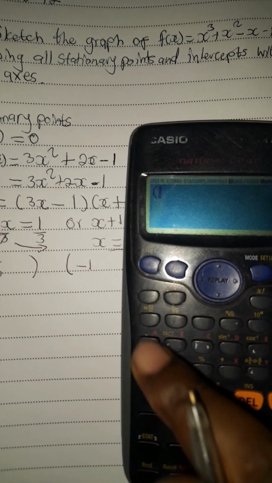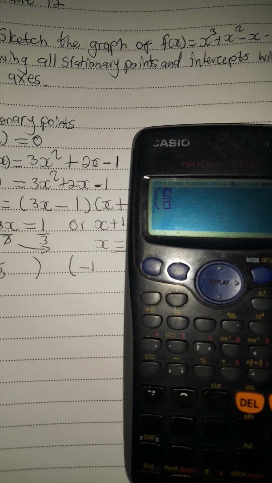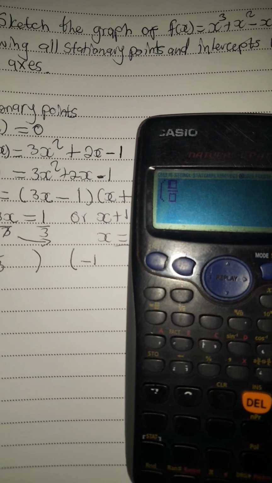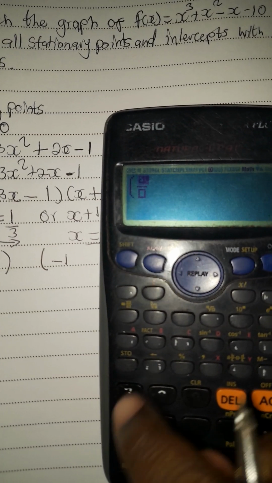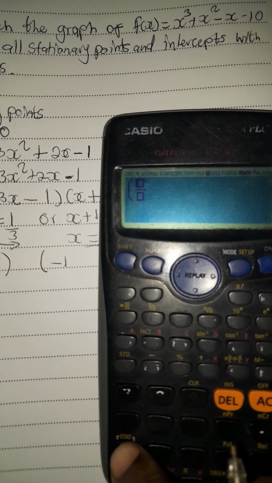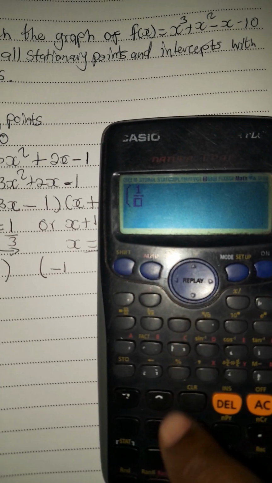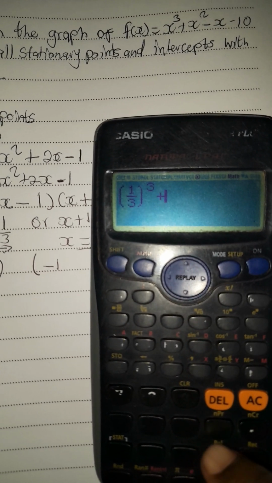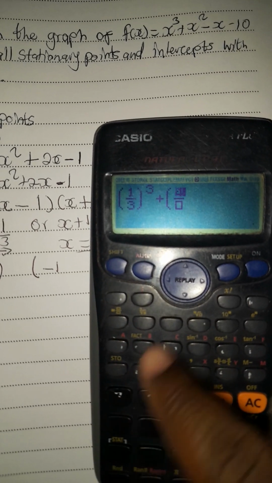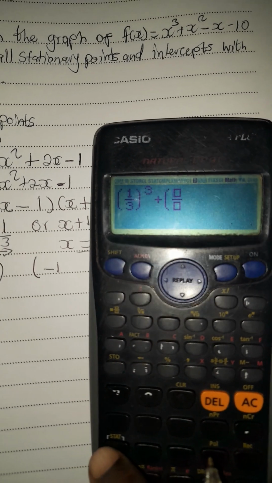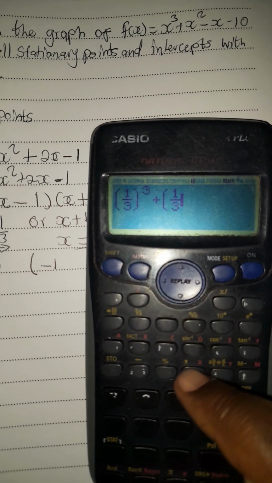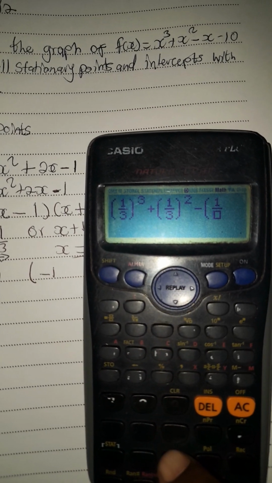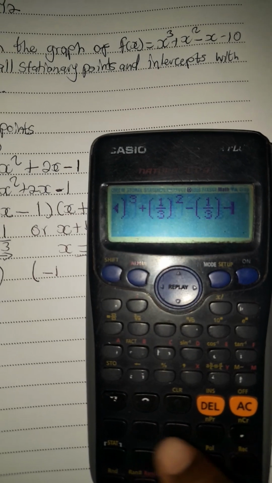So let's take our calculator. Where we see x, we are going to replace it by 1 over 3. So 1 divided by 3 cubed, plus 1 over 3 squared, minus 1 over 3, then minus 10.